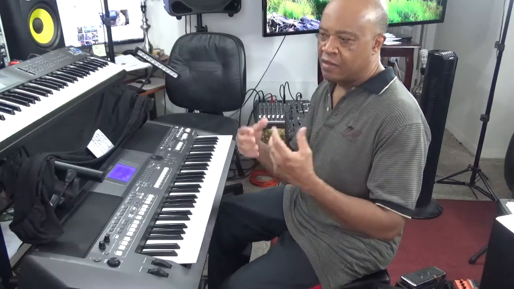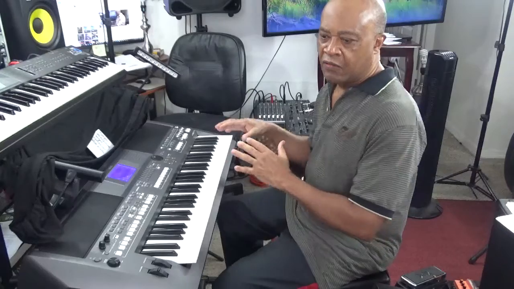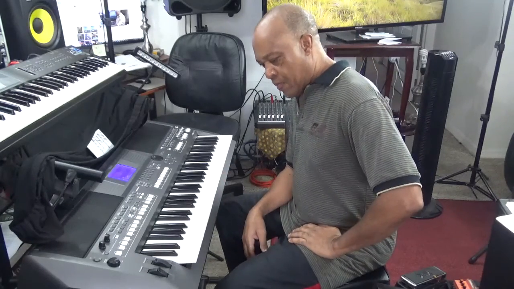You know, the dominant seventh chord always has the tendency to resolve to another chord. It is unstable. The subdominant is also unstable, but less unstable than the dominant seventh chord.